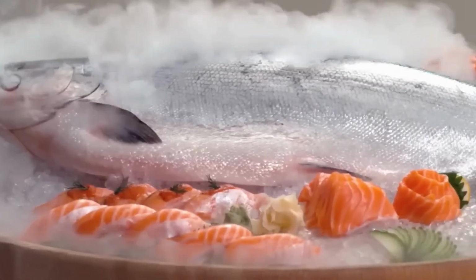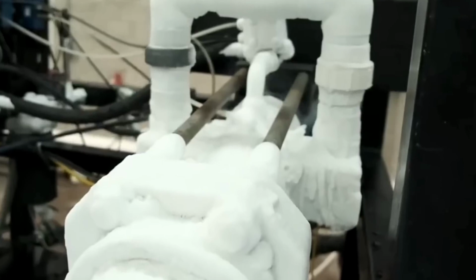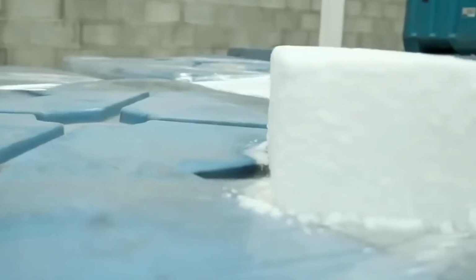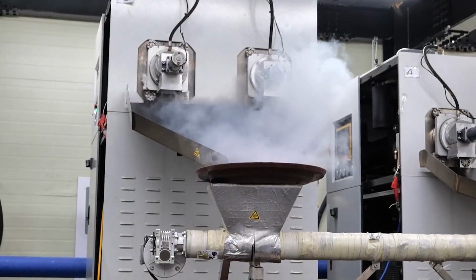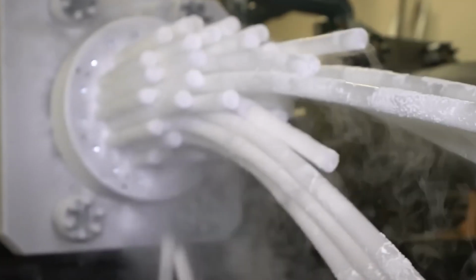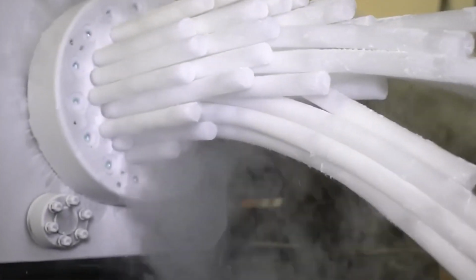The name dry ice actually comes from its unique property of not leaving any wet residue behind as it sublimates. It simply vanishes into the air as carbon dioxide gas. This makes it particularly useful in situations where moisture is a problem.